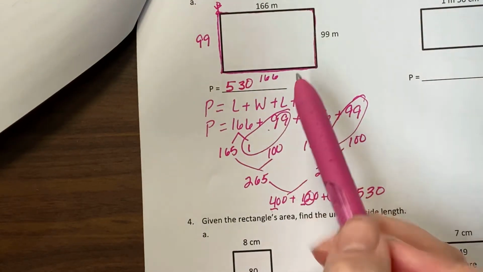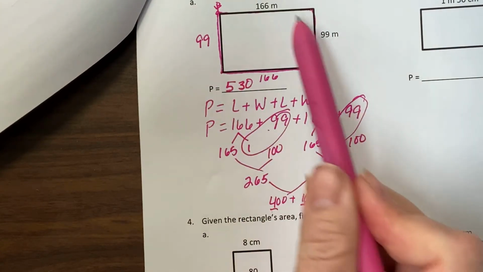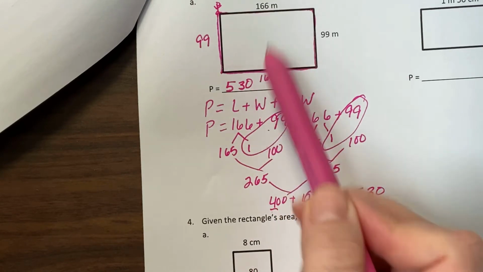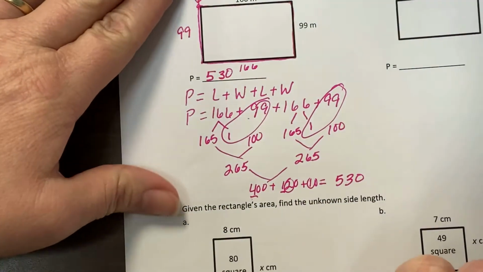Let's see if that makes sense. This is close to 100, that's close to 100. So there's 200, 300, 400, and then I've got more than 50 on both, so there's another 500. So my math answer makes reasonable sense.